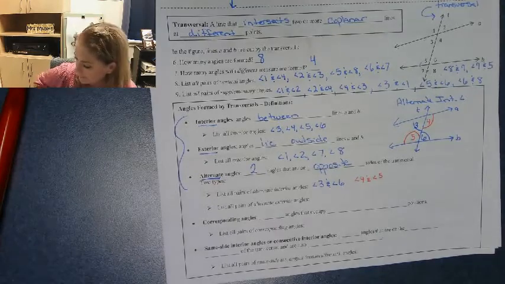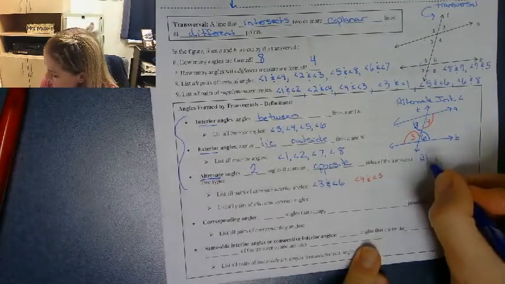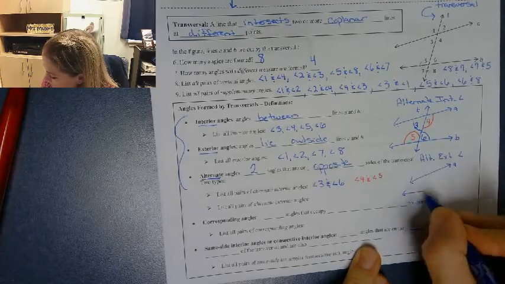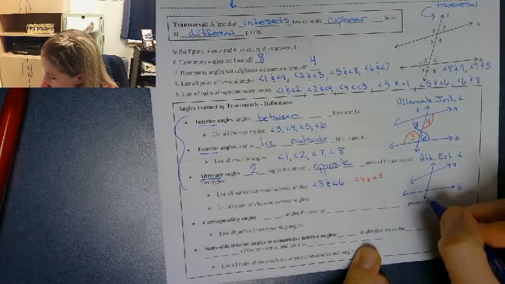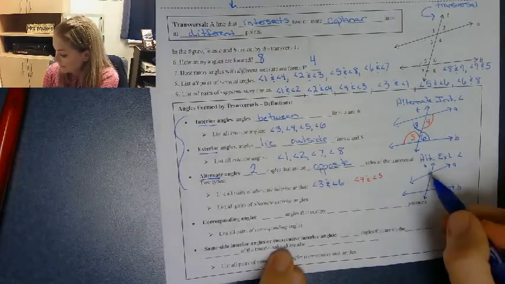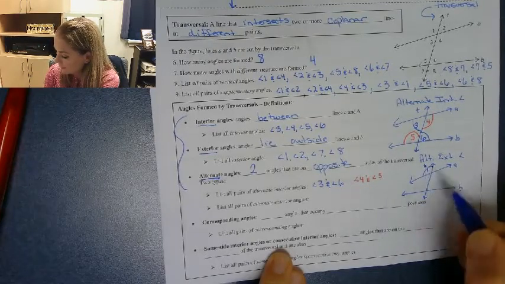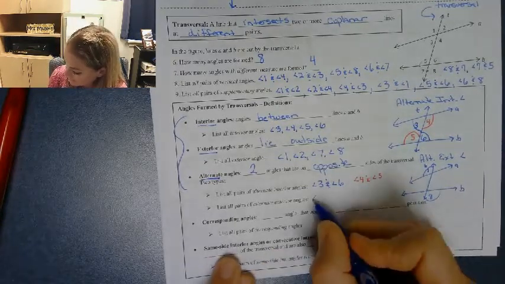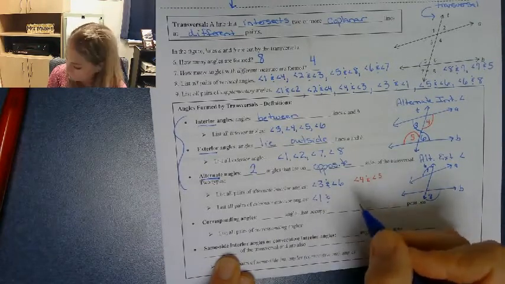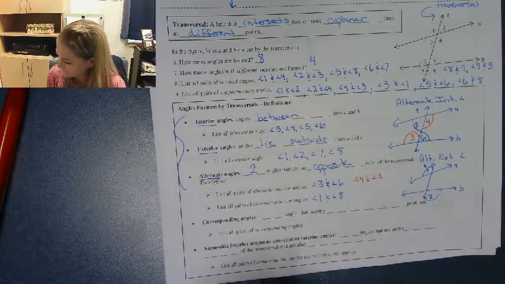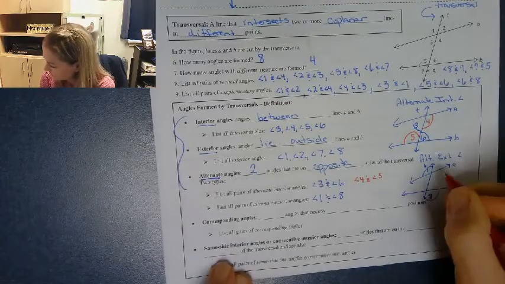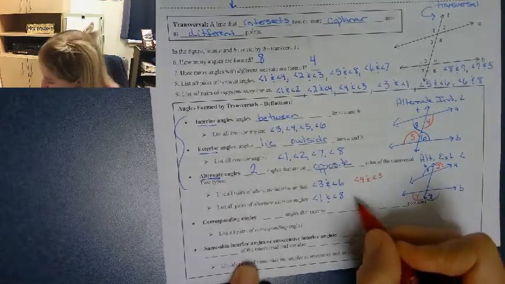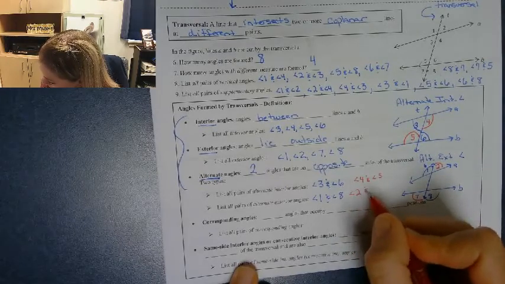Alternate exteriors are exactly what you would think. They alternate and they are outside. So alternate exterior angles, and we'll draw this again. There's A, there's B, and here's the transversal T. And so I'm looking on 1 here, this angle 1, and then on the other side, but exterior would be angle 8. So those are exterior, angle 1 and angle 8. And then let's do up here, we have 2, that's outside, and it's on the right, and then 7 is outside, and it's on the left. So that would be angle 2 and angle 7.